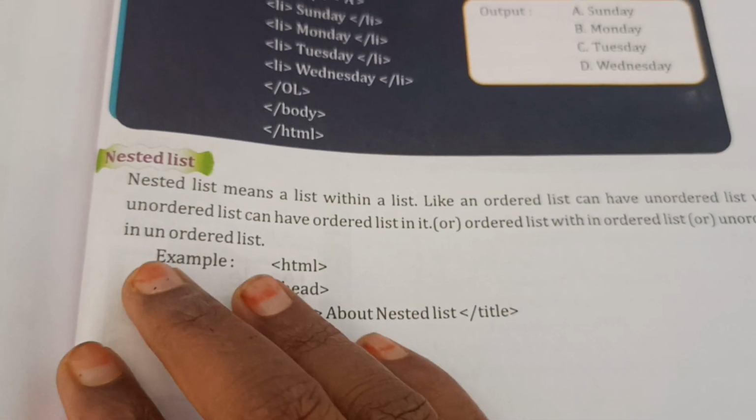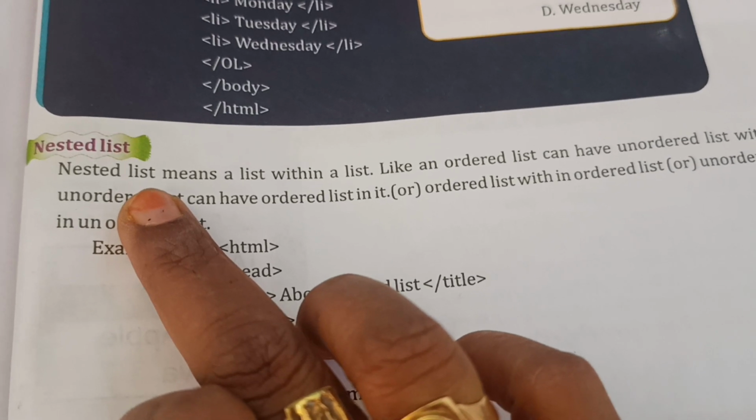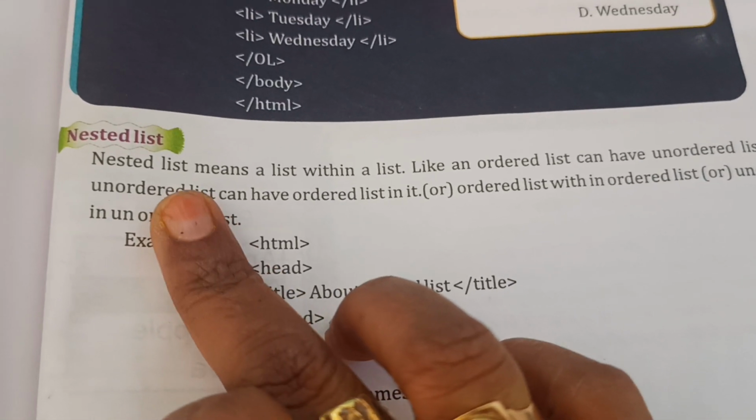Hi guys. Next topic, nested list. Previously I explained unordered list and ordered list.